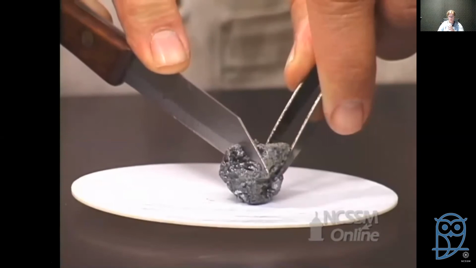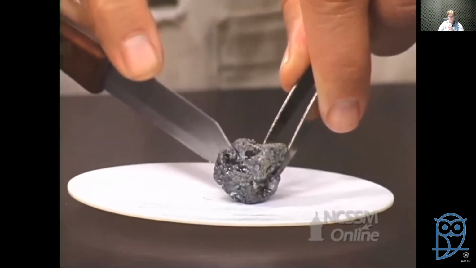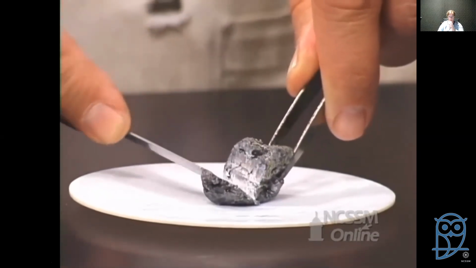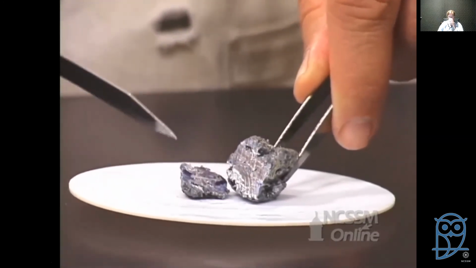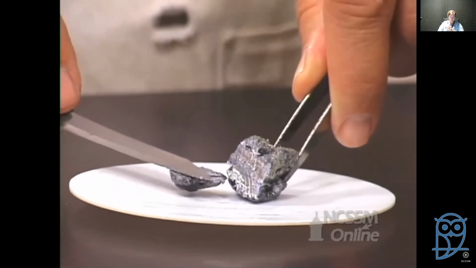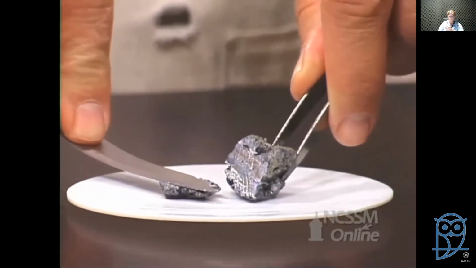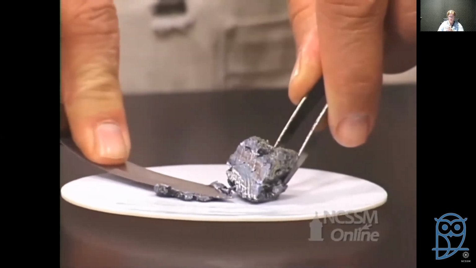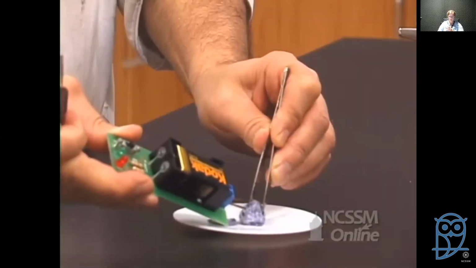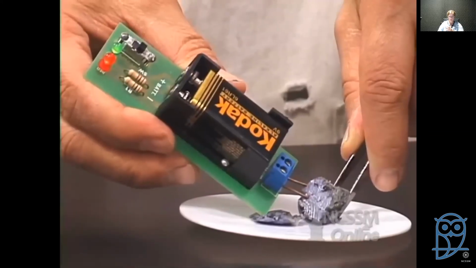The potassium cuts very easily. As we cut through the metal, we expose the shiny metal surface underneath. The potassium is extremely soft. We can easily flatten out the potassium metal. It has a consistency of cream cheese. The potassium is a metal and is an excellent conductor of electricity.